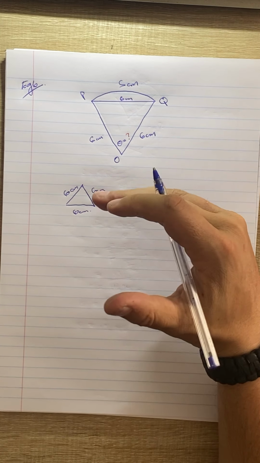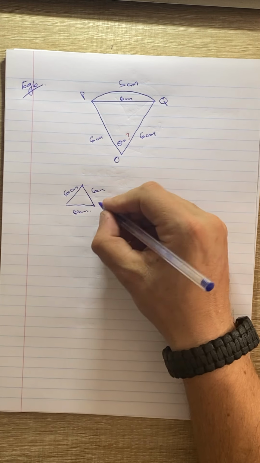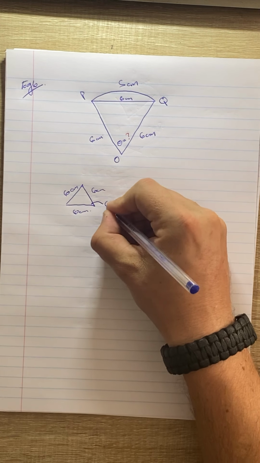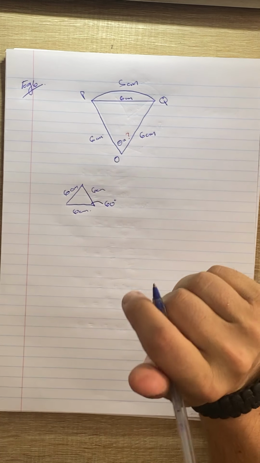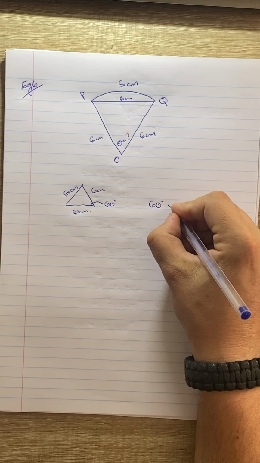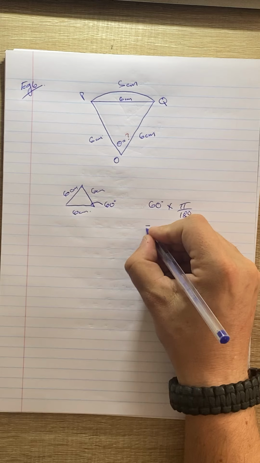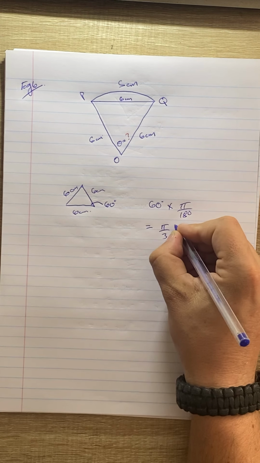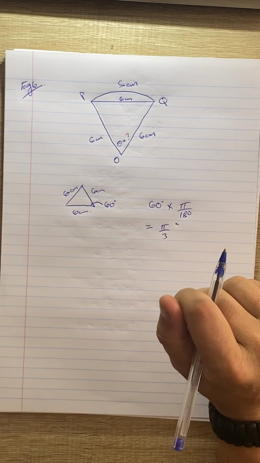This is an equilateral triangle. So all the interior angles of an equilateral triangle will be 60 degrees. Now, in order to convert 60 degrees into radians, we need to multiply that by pi over 180. And we get pi by 3 radians. So now I know what my theta is. It's pi by 3 radians.